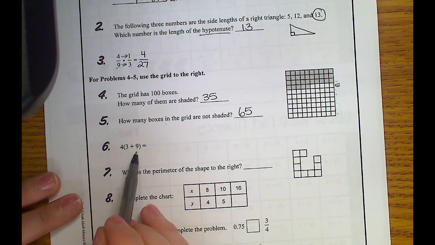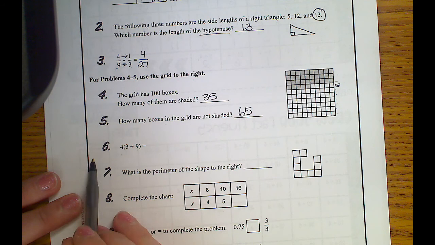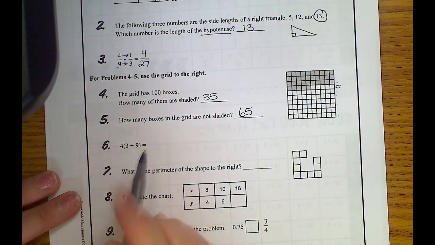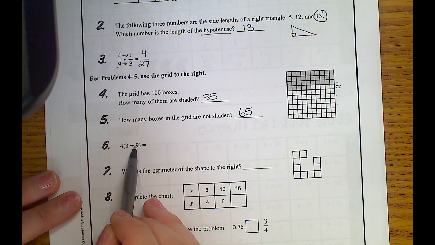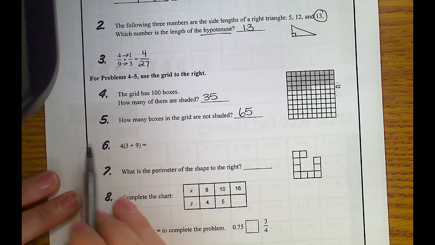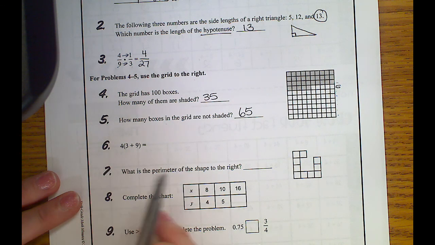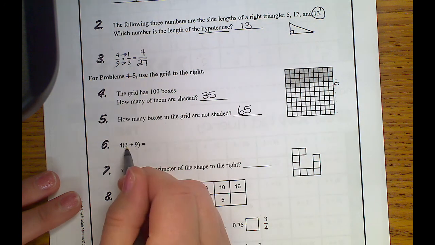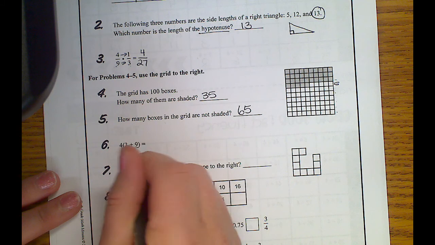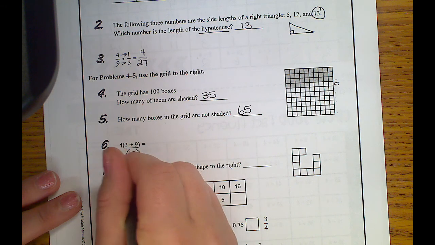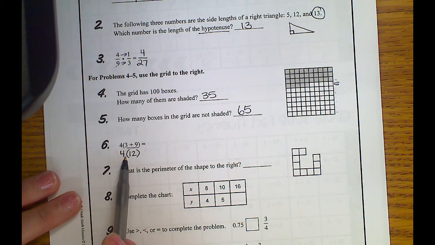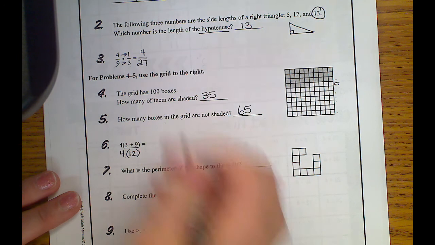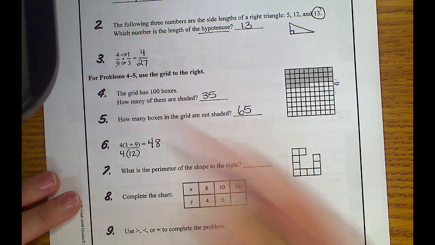All right, so inside this one, this is not connected to this. When you see this, anything inside the parentheses goes first. So it goes parentheses, exponents, multiply, divide from left to right, add and subtract from left to right. So here we're going to do 3 plus 9 is 12. And then when you have 4 and you don't have a symbol, this means to multiply. So 4 times 12 is 48.